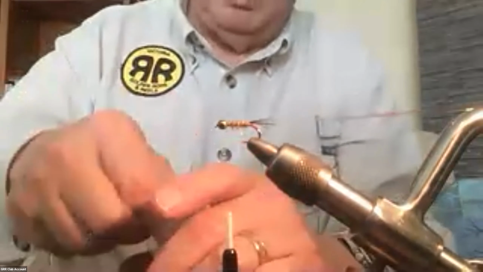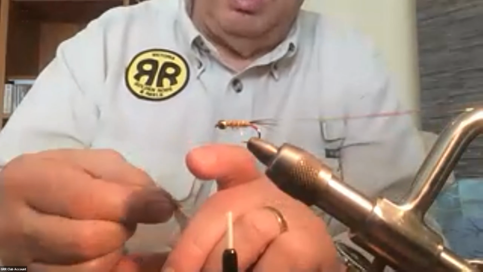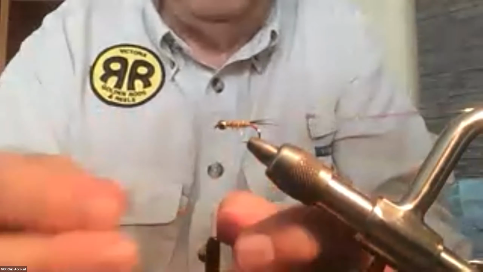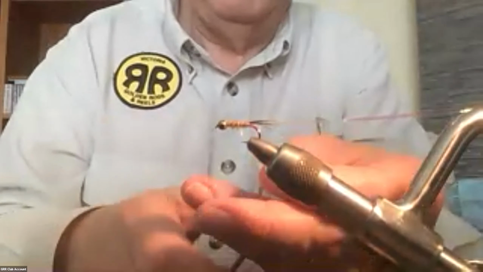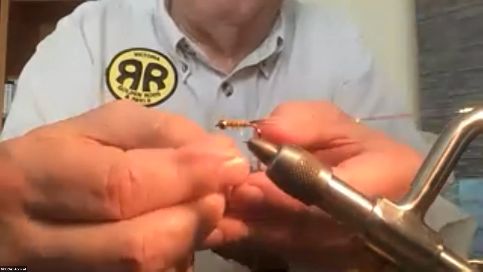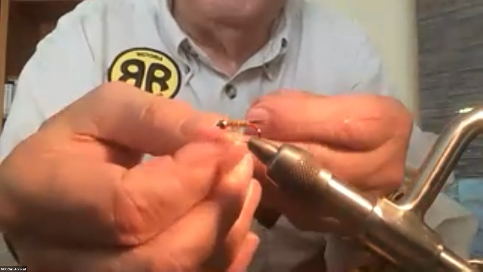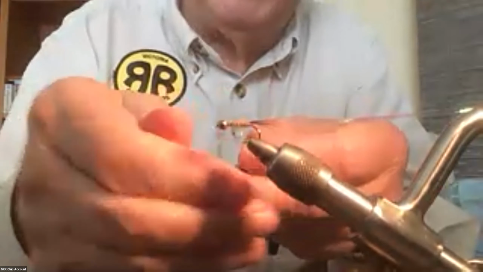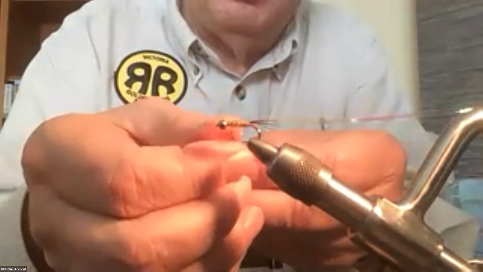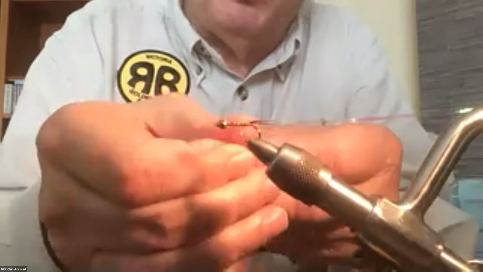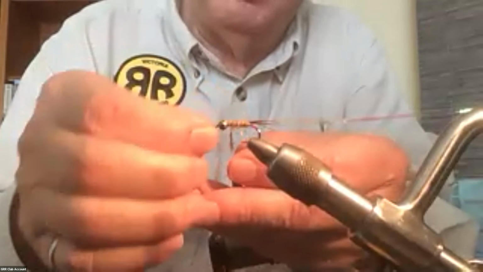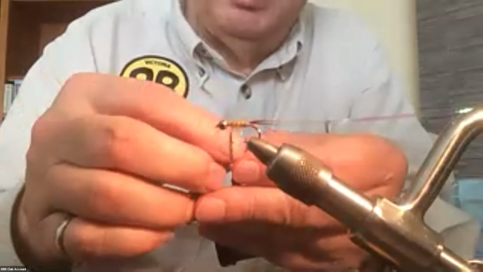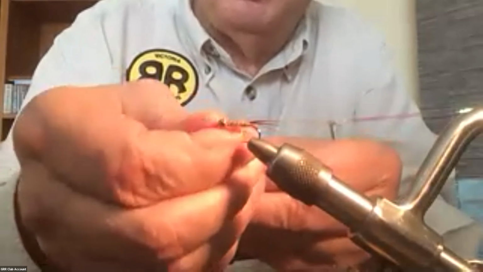I'm going to take this darker colored dubbing, and again, I'll hold it in my left hand and pull little bits of it off with my right and wrap that around the thread. Again, always spinning clockwise, not back and forth, just spinning clockwise. That keeps it bound on the thread.